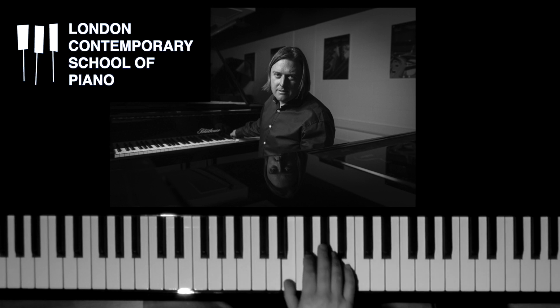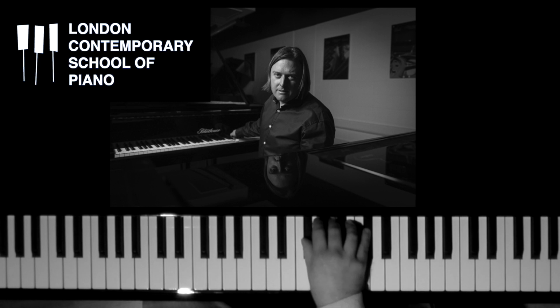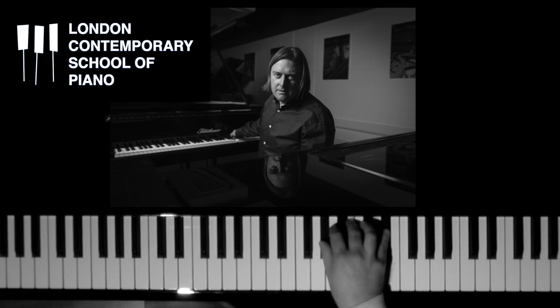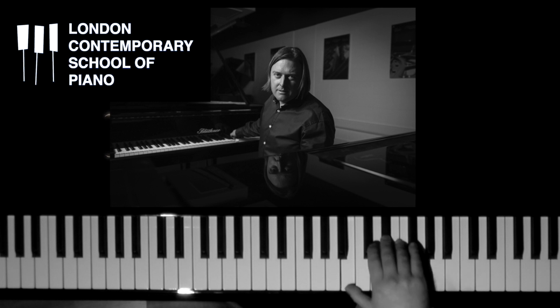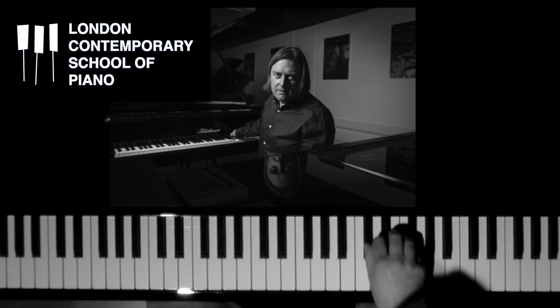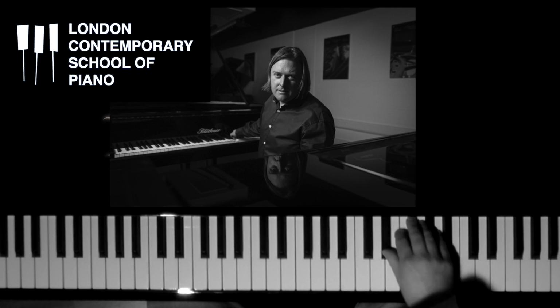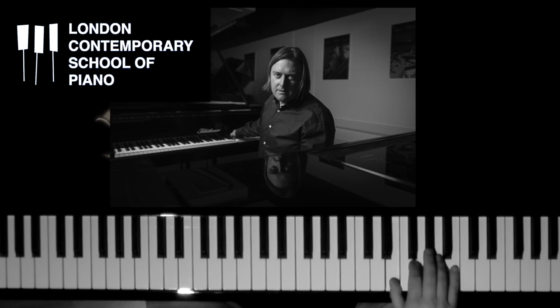I'm just going to play that with the right hand alone. I'm going to break the chord up now, just so you can see it really clearly on the screen. Chord 1, chord 2, chord 3, chord 4, chord 5, chord 6. Broken chords is a very good way to practice. Chord 7, chord 1 at the top, E major.